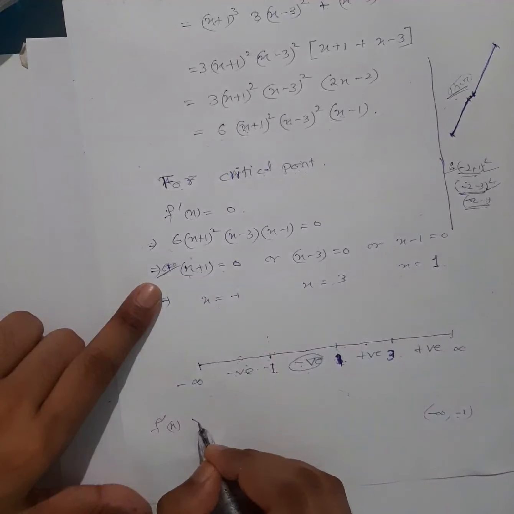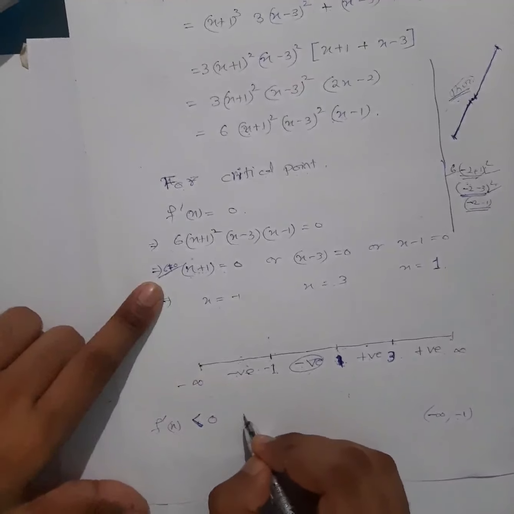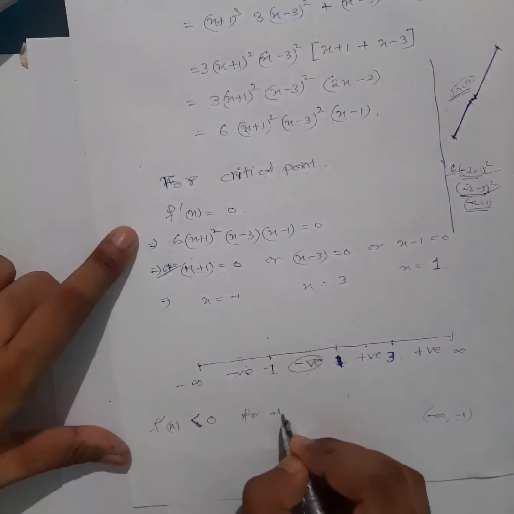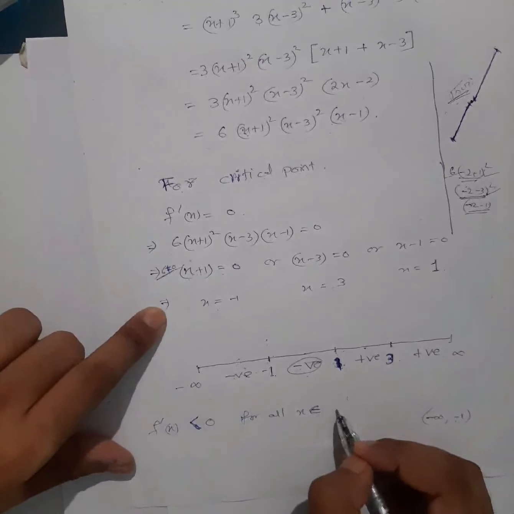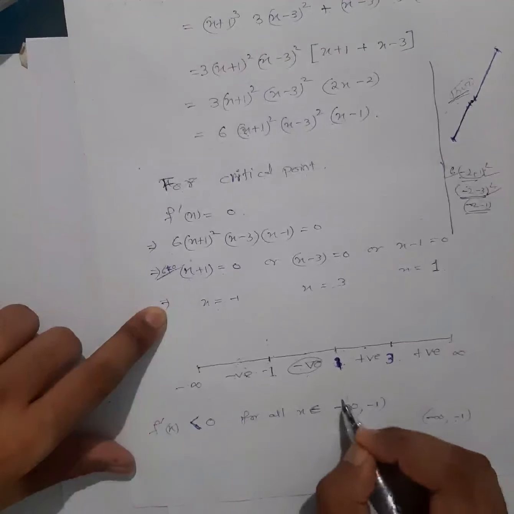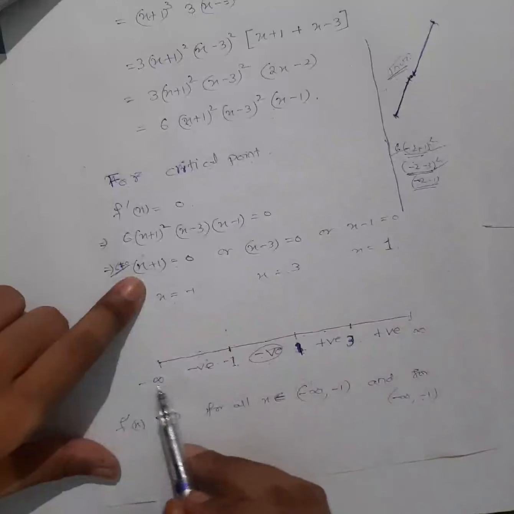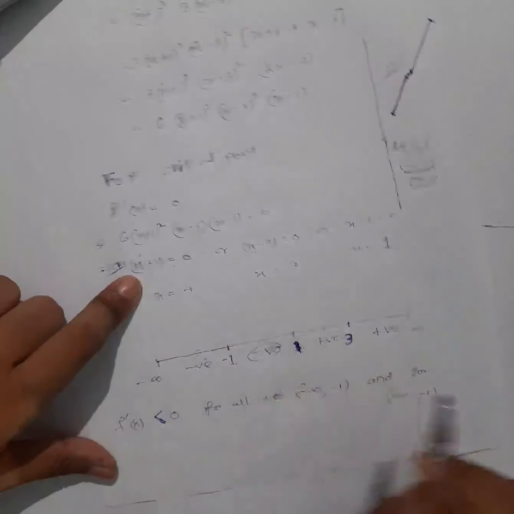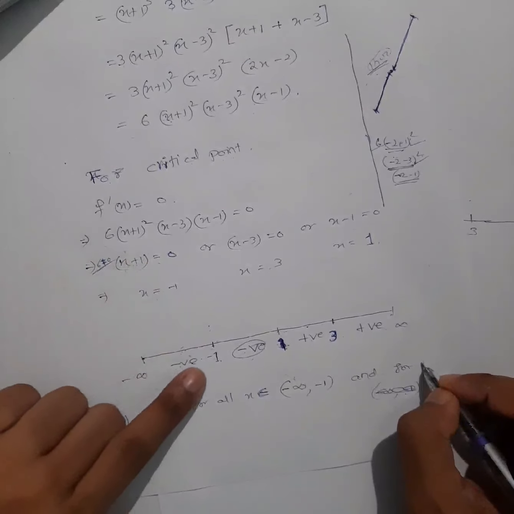f dash x is less than 0 for all x belongs to minus infinity to minus 1, and for all, I'm writing separately. Can you see? I'm not writing minus 1 to, I will show you. Let me first write down this one, then in the graph I will show you, otherwise you will not understand.